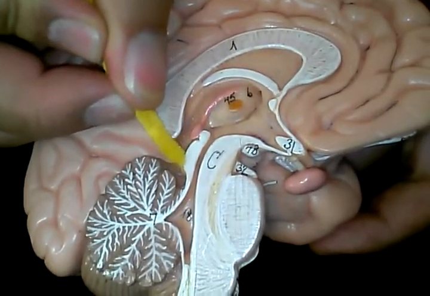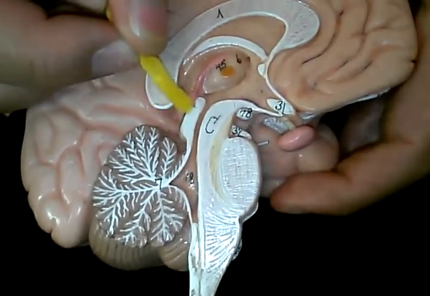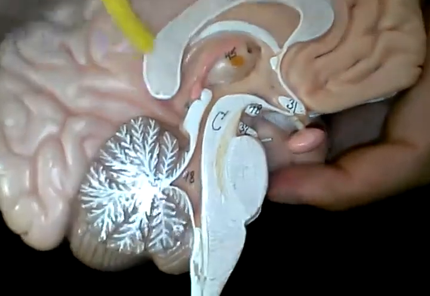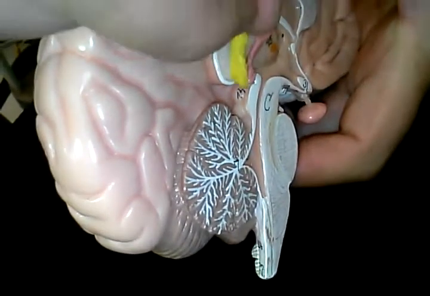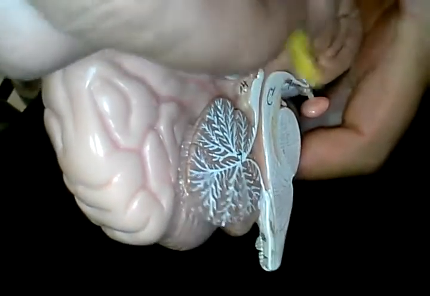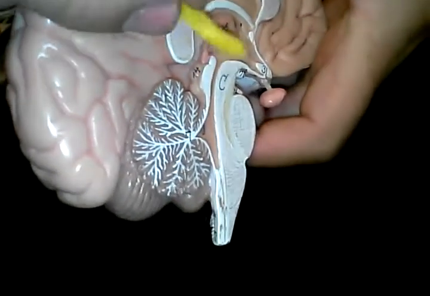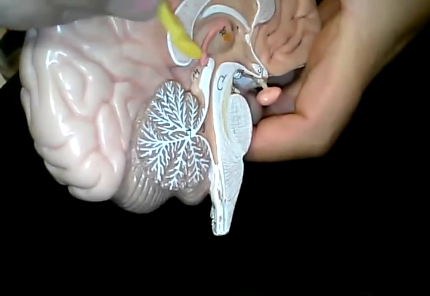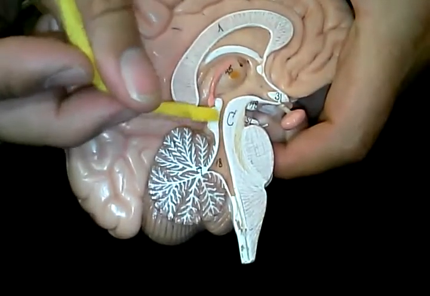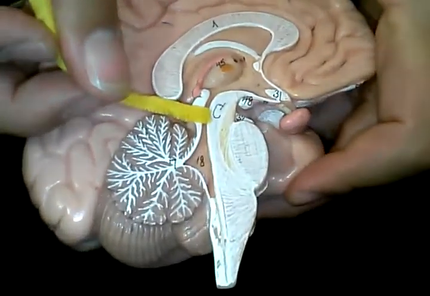This structure right here is called the corpora quadrigemina, the big part. They are continuous, but if you see here, here is 1, 2, and another 2 on the other side. Altogether they are the corpora quadrigemina, the four bodies. One, two. What you see here is just a section of the corpora quadrigemina.